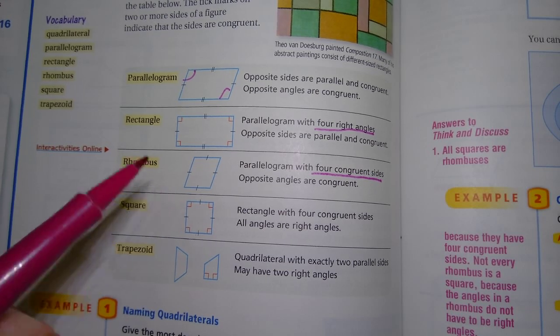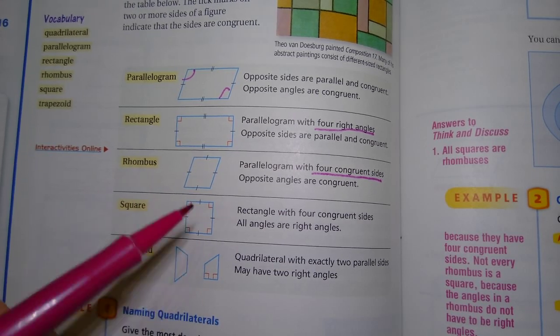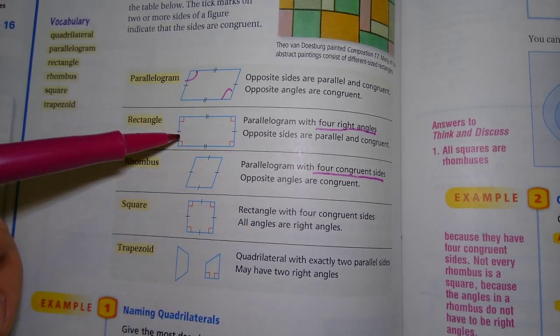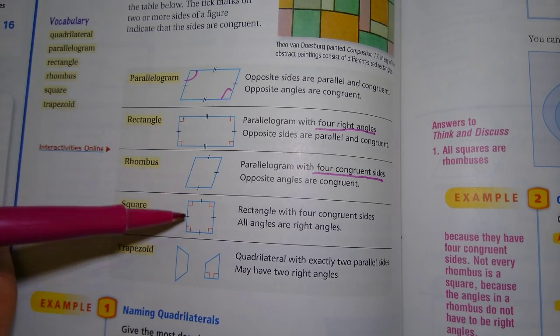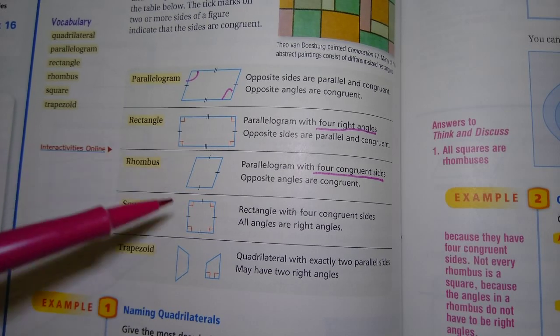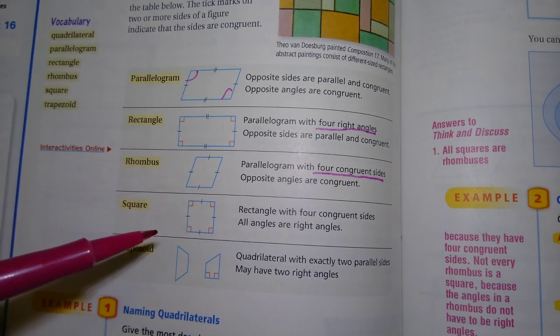It's kind of like a square that gets tipped to the side. And if you take a look here, here's our rectangle, tipped to the side. Here's our square, tipped to the side. All right? Now let's just jump down to the square.